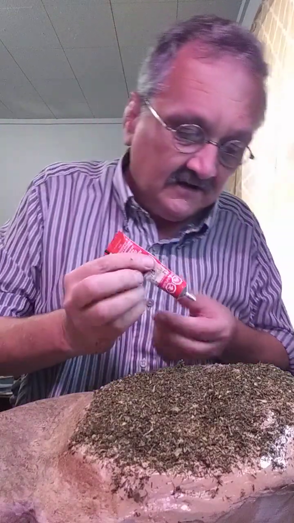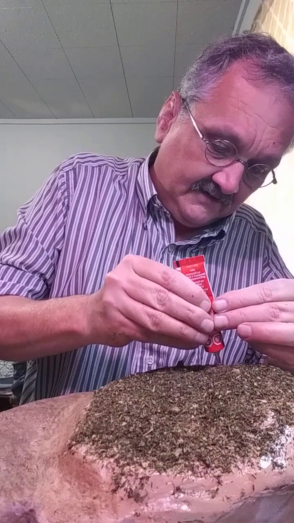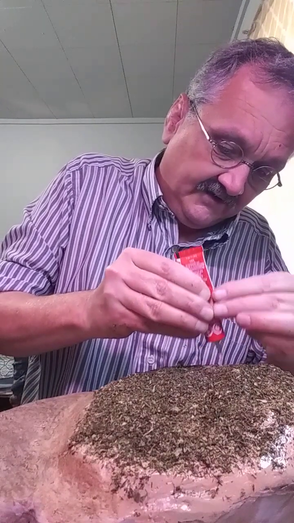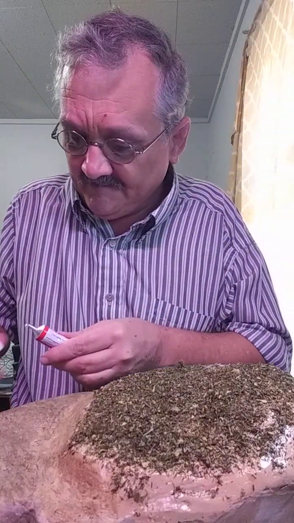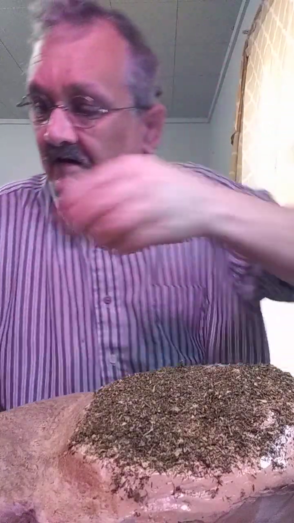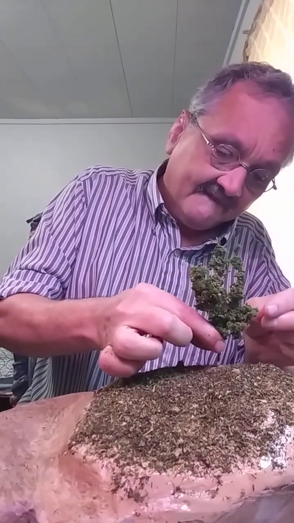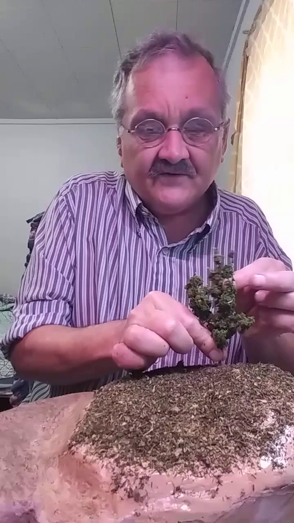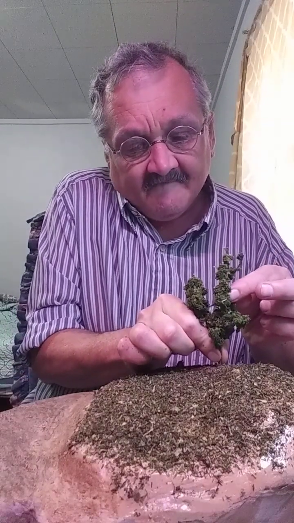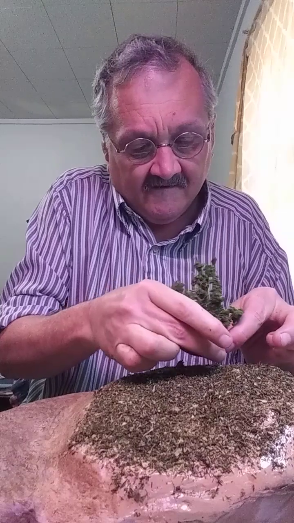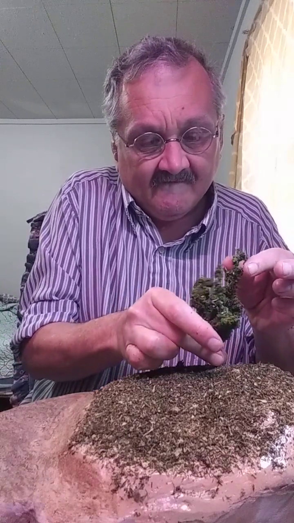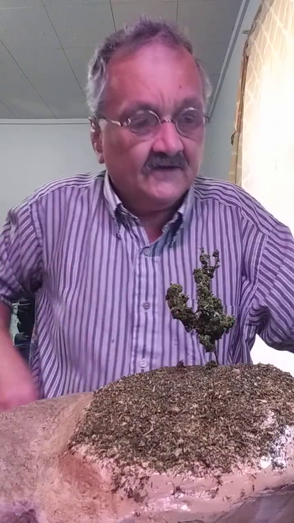Get a drop of the glue that you're going to use. Put it in there like that. Take the tree that you want. Press it down nice and firm. Now, not all trees stand up perfectly straight and tall. That's fine.